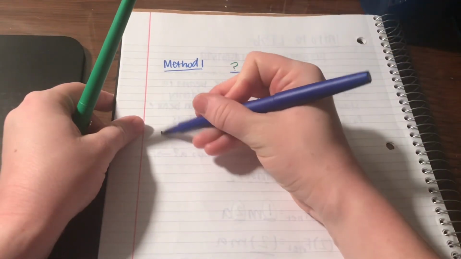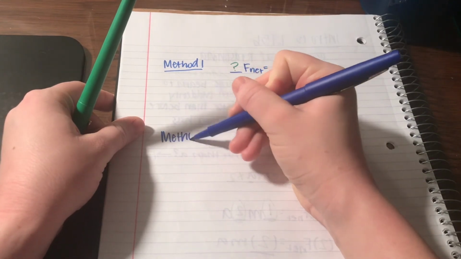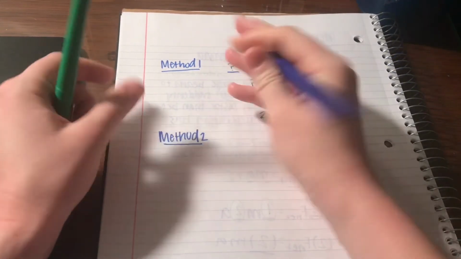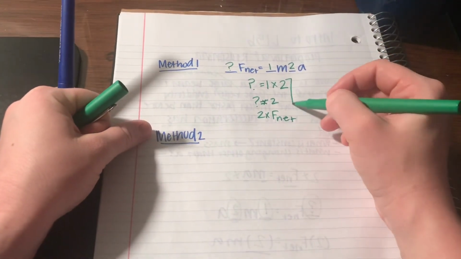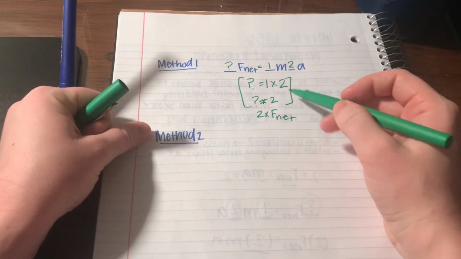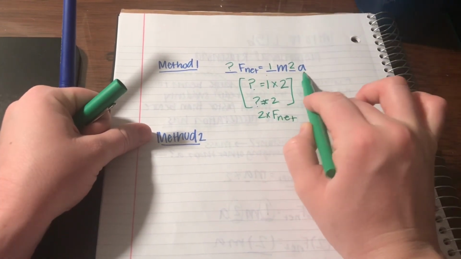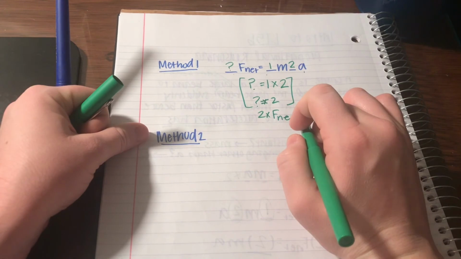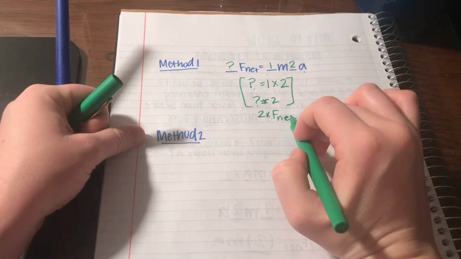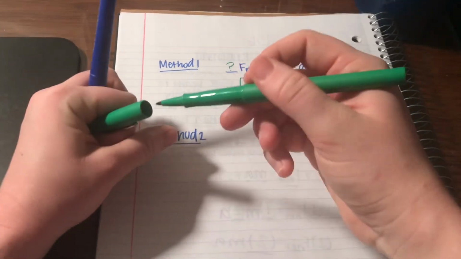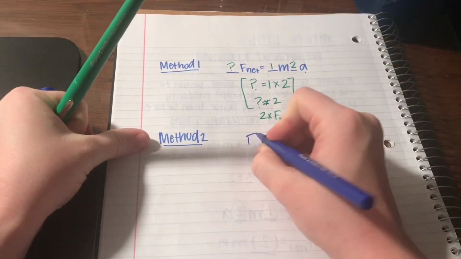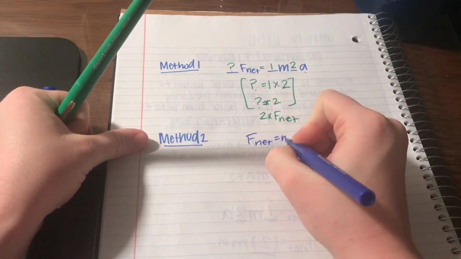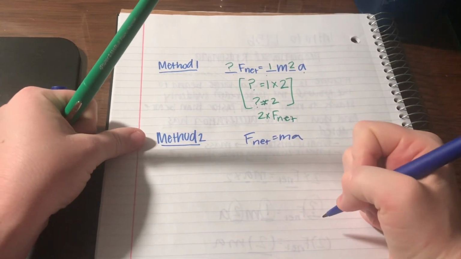Method 2: you write your equation, and you don't have to show all of these steps. You can just go from here to here if you can, so you only have to show this much work. You write your equation and then plug in the factors.